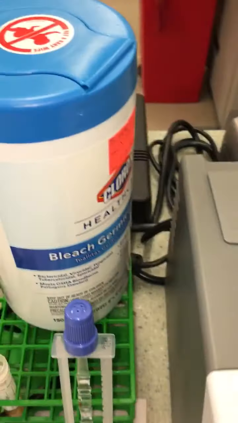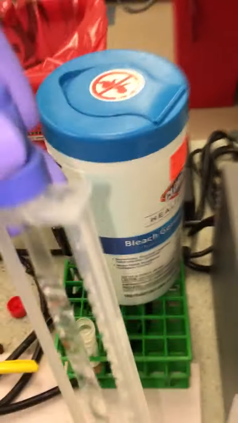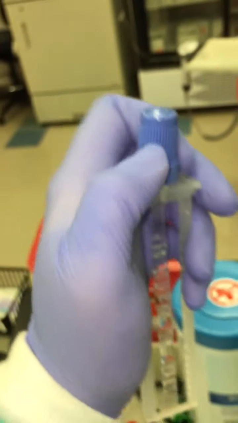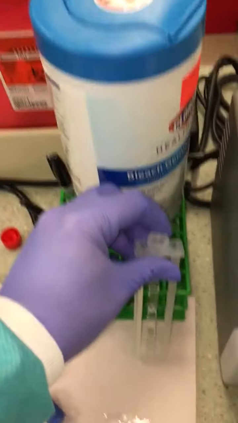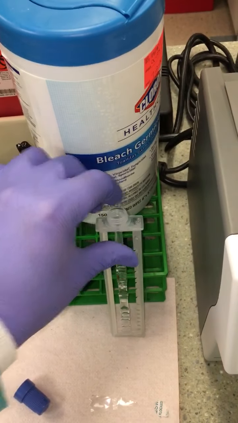So I'm going to go ahead and do this first. I'm going to unscrew the top of this lid because that's an important part. Obviously, I can't introduce the sample if the lid is actually screwed on the cartridge. So I'm going to set that right there. I'm going to set that back down for a second here.